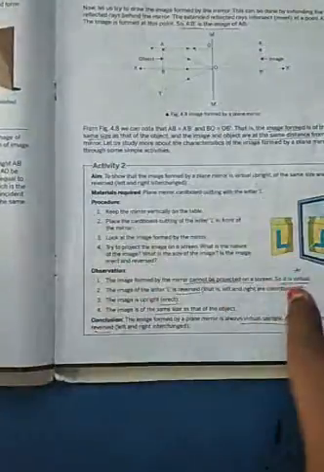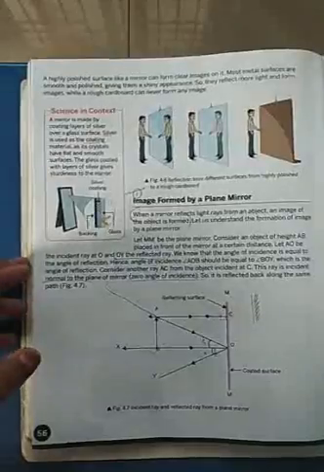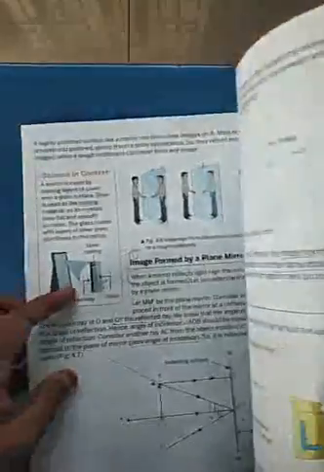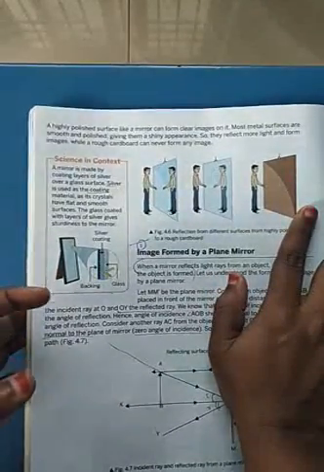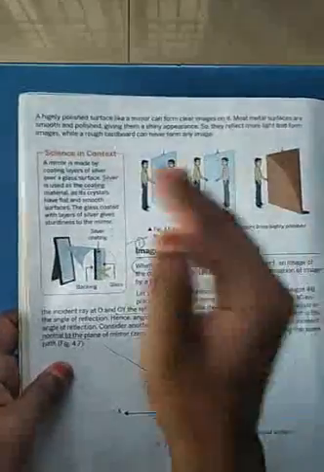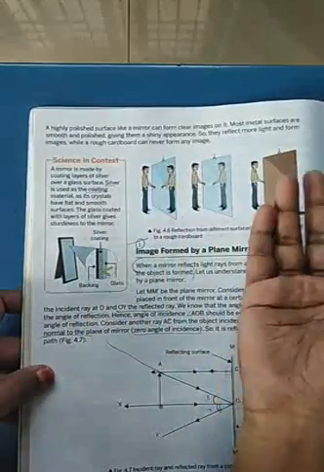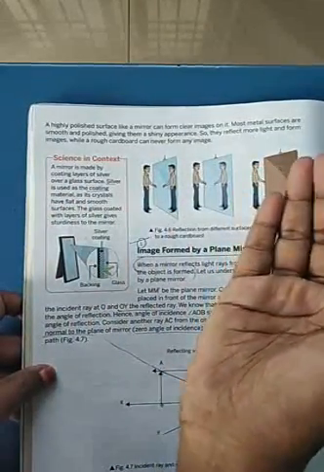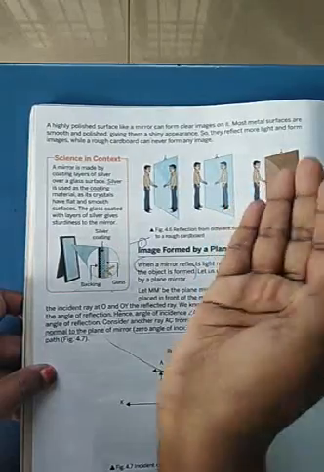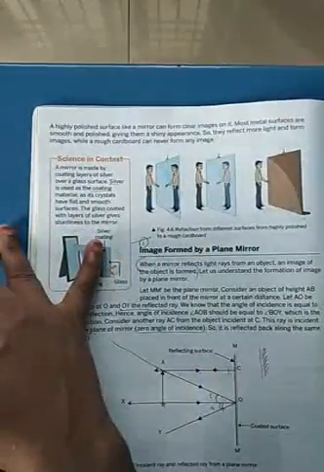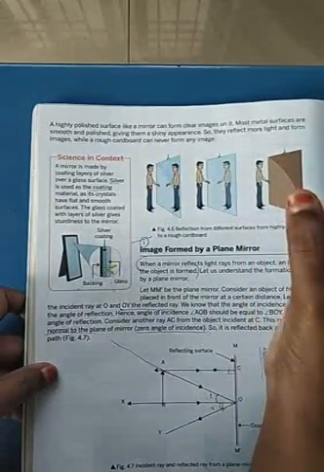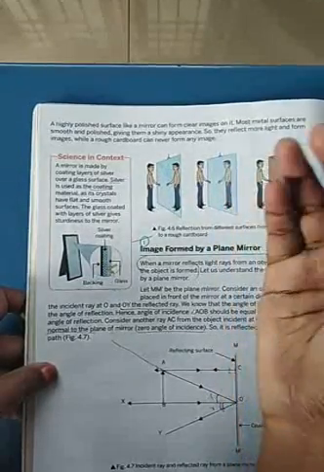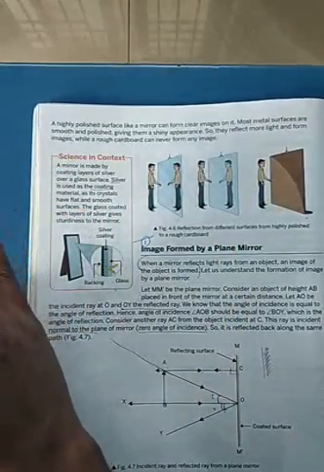Okay, then coming to the images formed by the plane mirror. This you will be encountering daily, is it not? Whenever you look at your face in the mirror, your right hand side will look like the left hand side, and your left hand side will look like the right hand side. So that is called lateral inversion. Lateral means your sides. The sides are inverted. So the image formed by the plane mirror will always be laterally inverted.